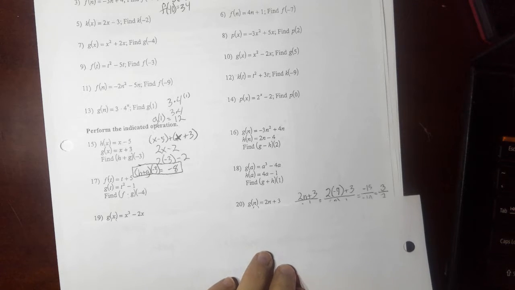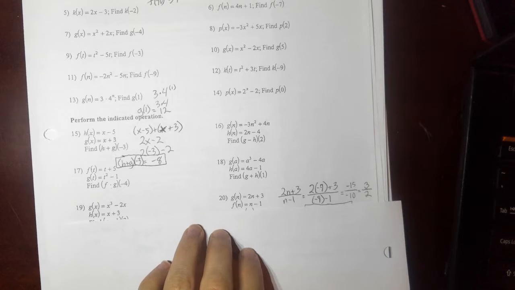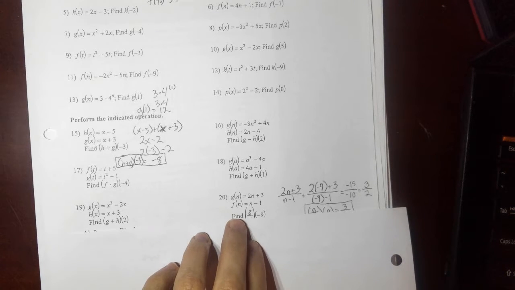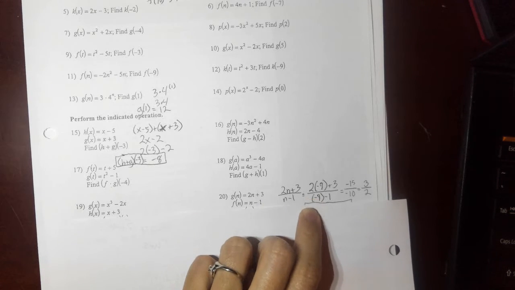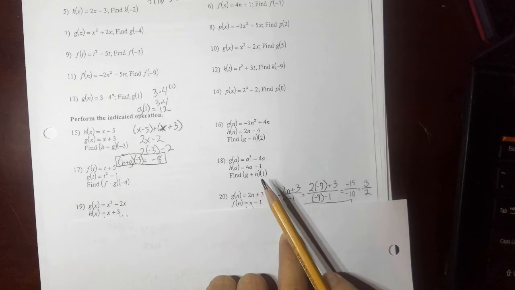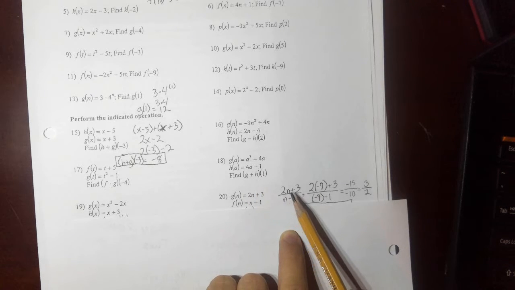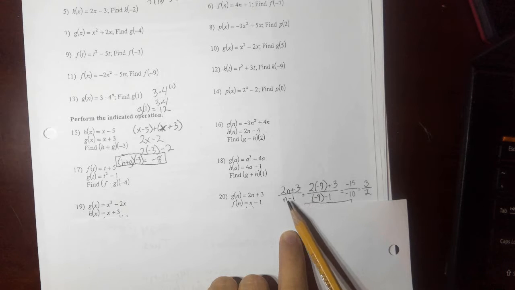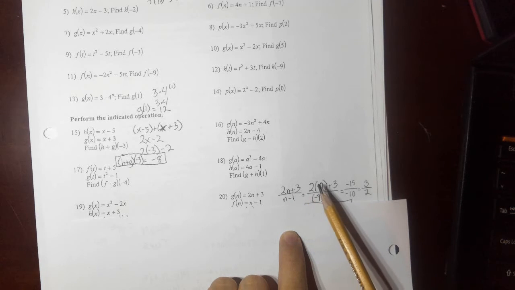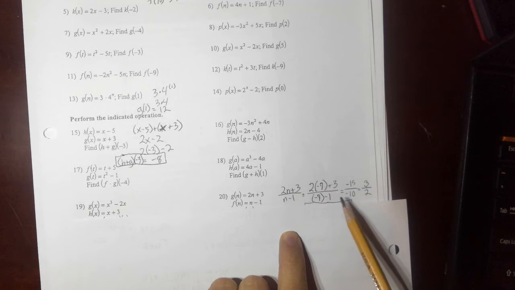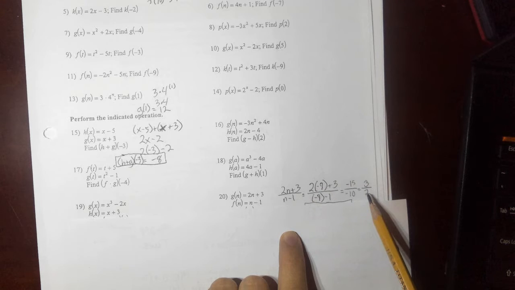I also did this one if you want to look at it. This was a division one. We divided g and f. G was on top, f was on bottom. I looked and saw that I couldn't reduce this. There's no common factor between 2 and 3, and I couldn't take out an n because there was no n on this one. So there was no GCF here, and nothing else I could do. So I just plugged in the negative 9 in both these places, evaluated on the top, evaluated on the bottom, and then just reduced.